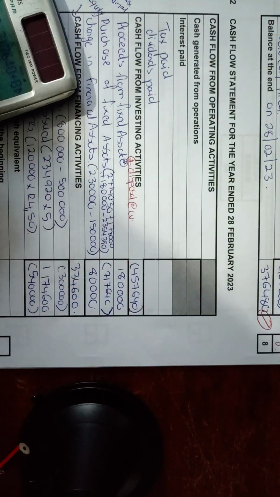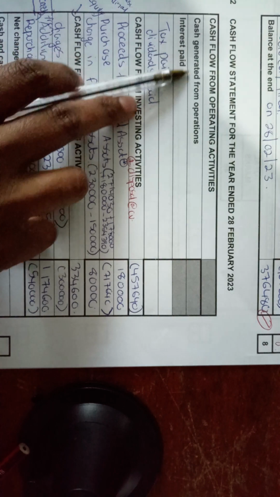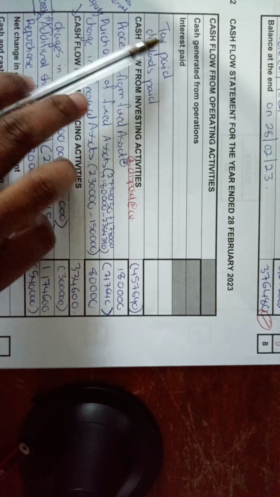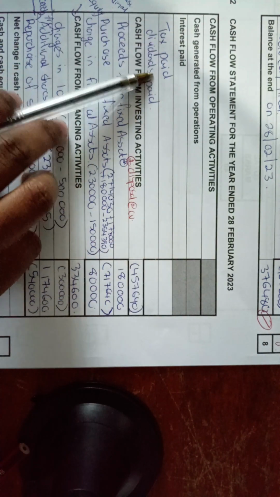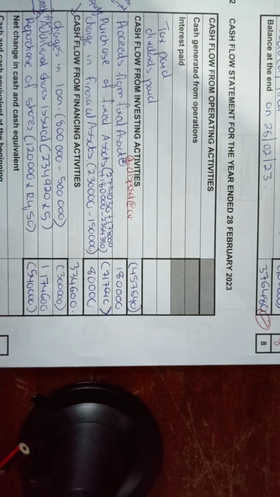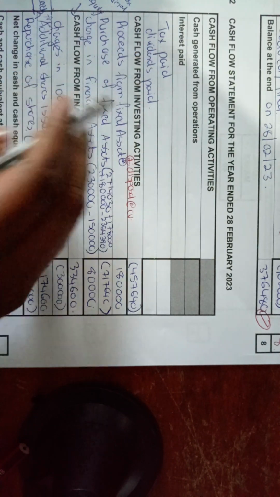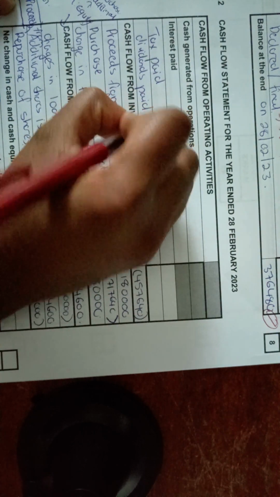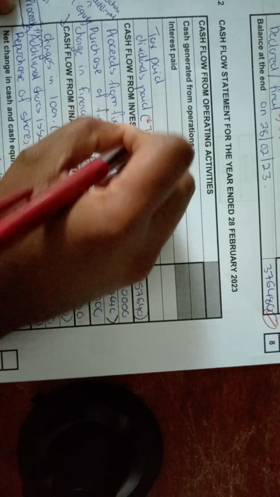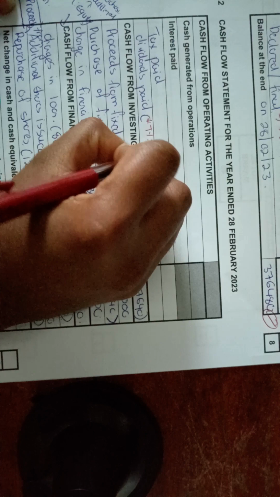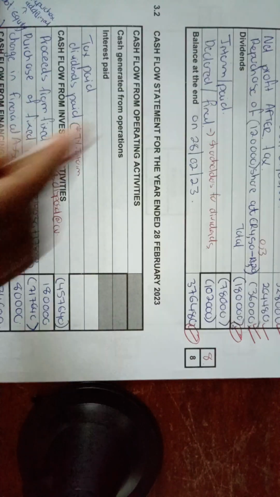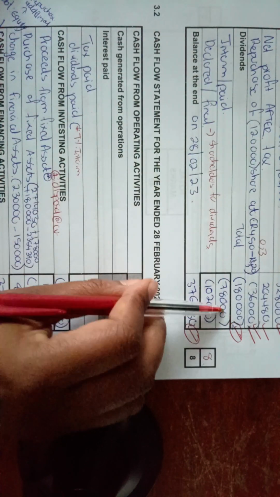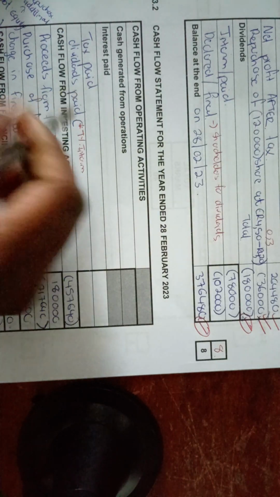457,640. Okay, then we're going to go to cash generated from operations, but notice that these sections are blocked off, so I don't really have to worry about it. All I have to worry about is tax paid and dividends paid. Now let's do the easier one. The dividends paid is always, just a note, okay? It's this year's interim. And where do I get this year's interim from? My retained income note of 78,000.